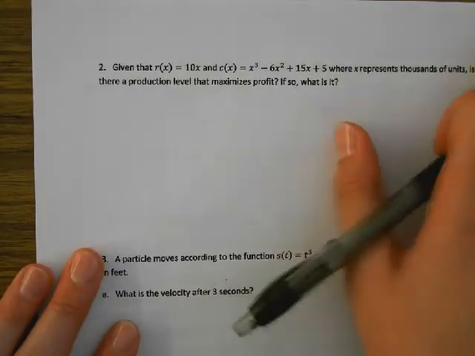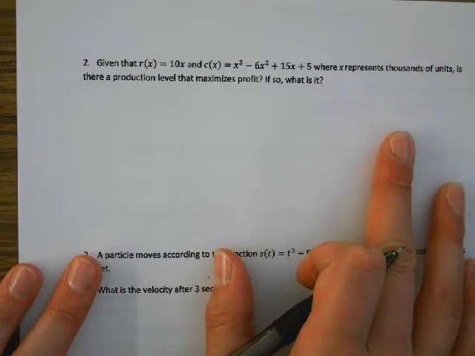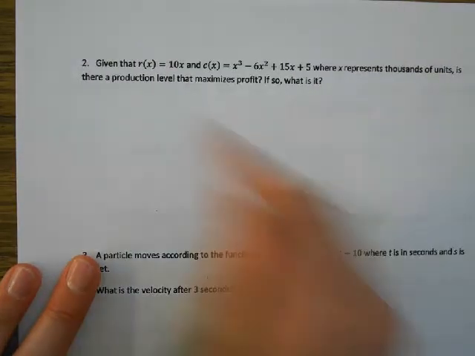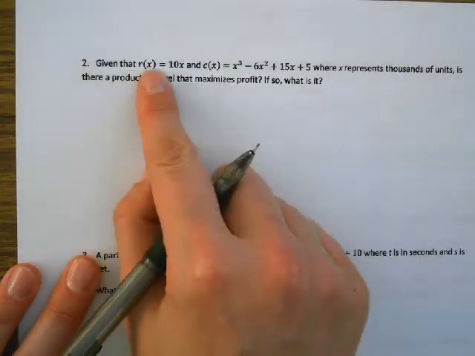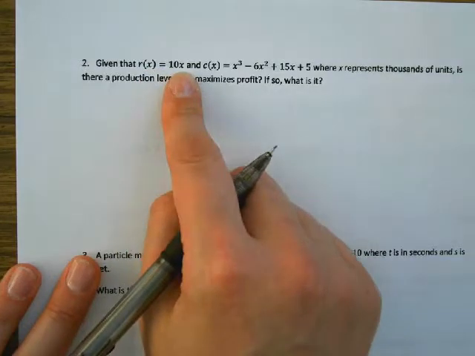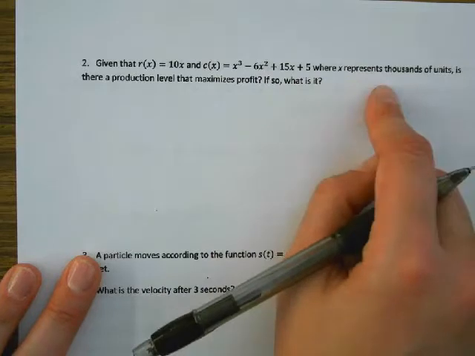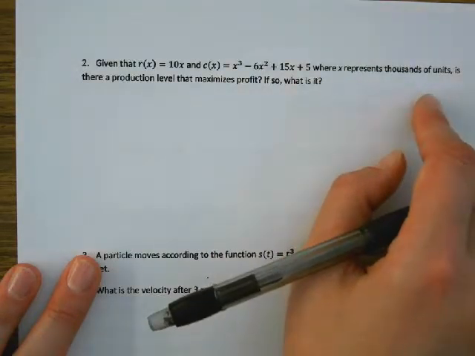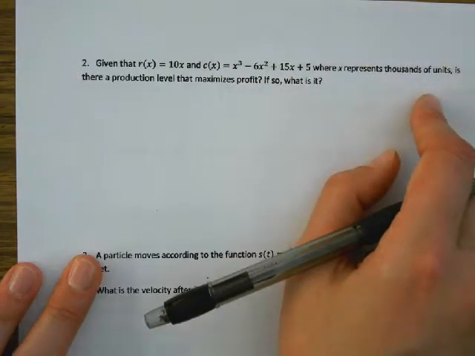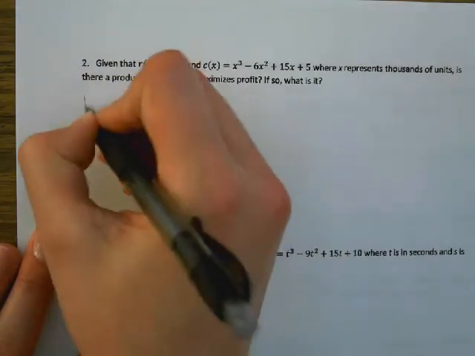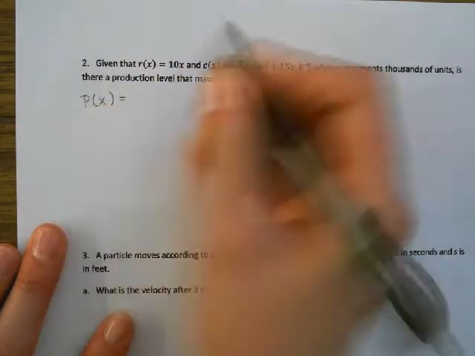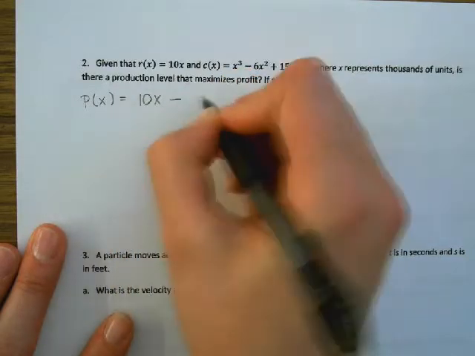All right. We're going to do the same thing again. So it says, given that your revenue is 10x and your cost is this other thing I don't want to read, where x represents thousands of units, is there a production level that maximizes profit, and what is it? So we're going to say the profit is the revenue minus the cost.